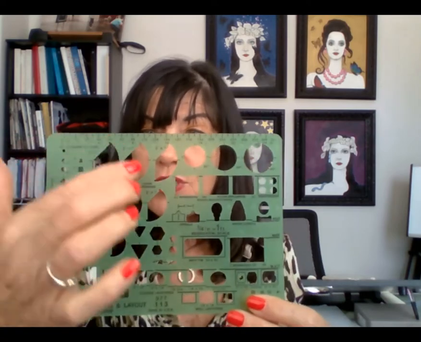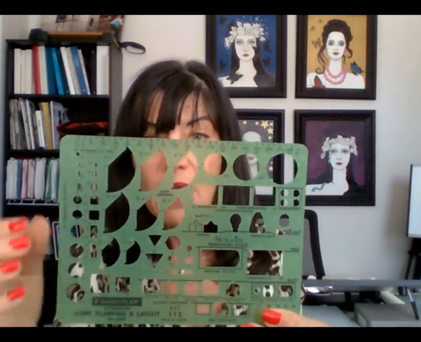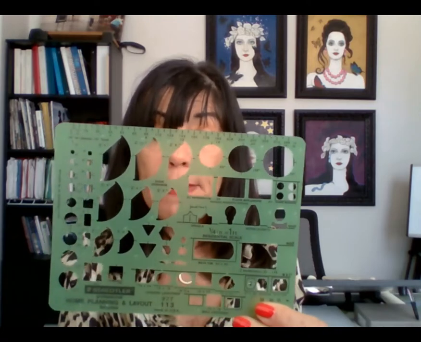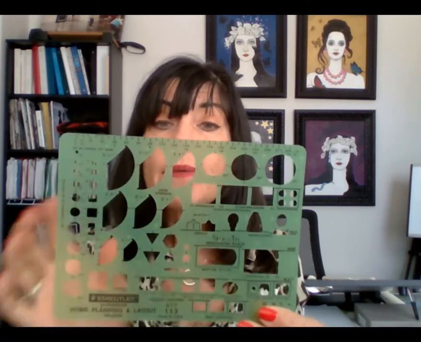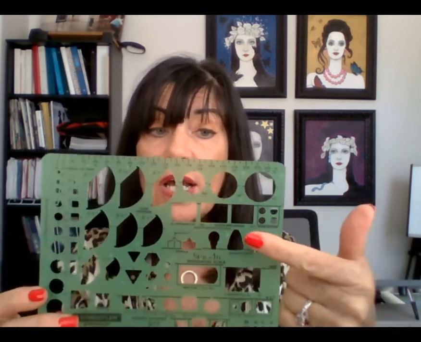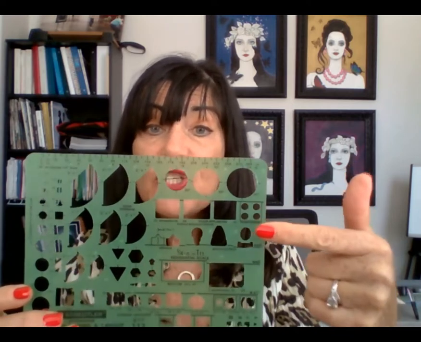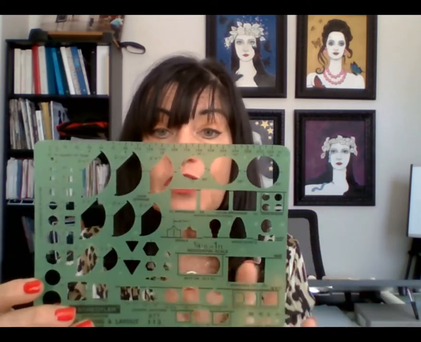It has various door swing sizes, various tub, this is a bathtub template, different types of toilets and urinals, whether it's wall mounted or floor mounted toilets. We have stove tops. We have different sinks, different types of sink shapes, and different symbols that are being used. This you will use all the time.